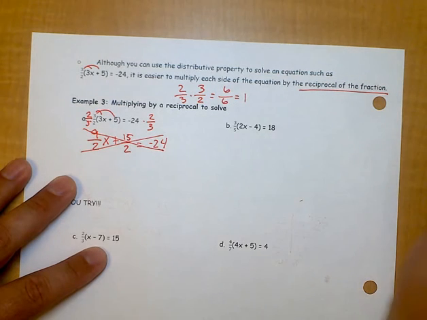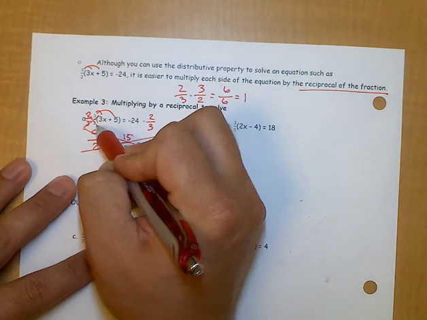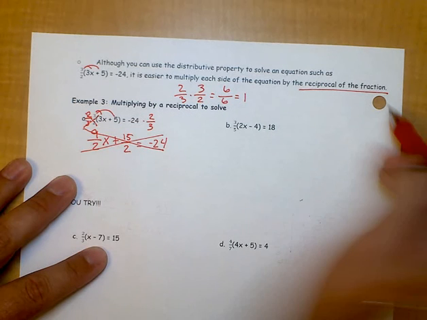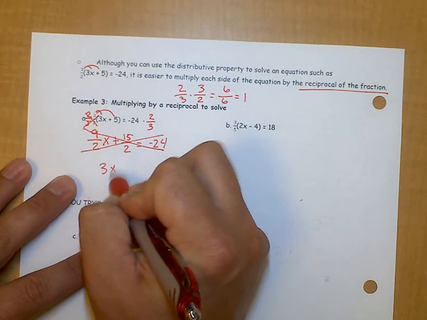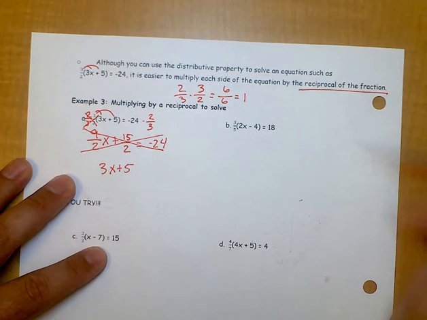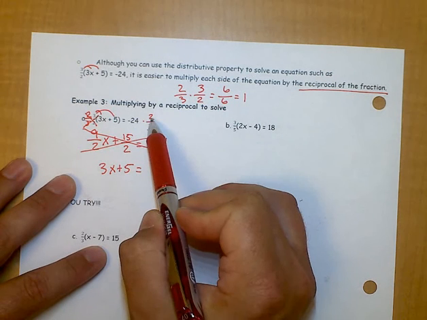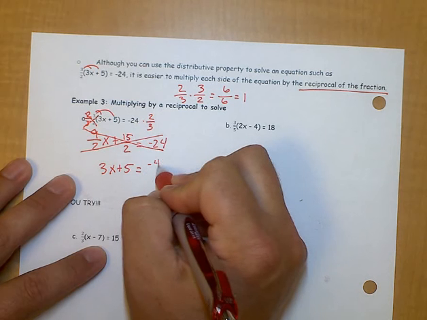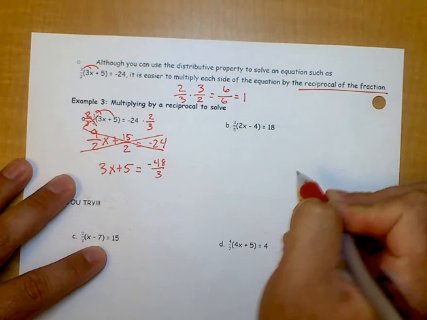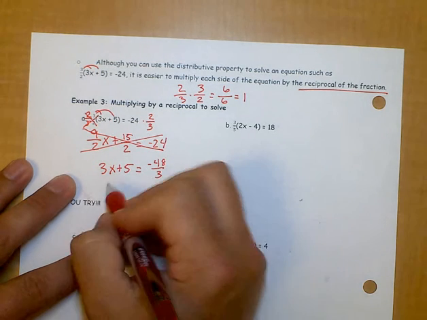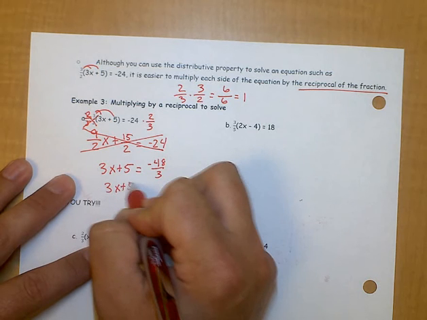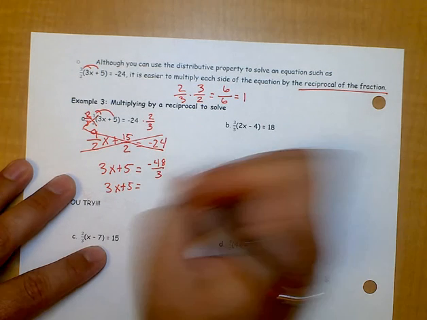So what that allows me to do is just cross that off. The only thing I'm left with over here is 3x plus 5 equals -24 times 2 is -48 divided by 3. And -48 divided by 3 should be -16.